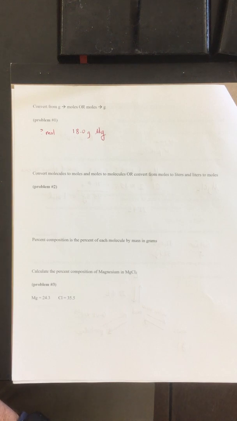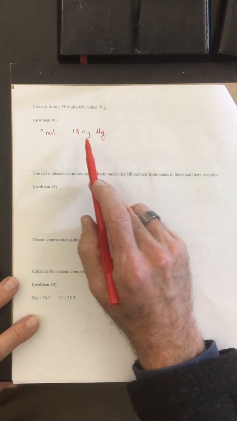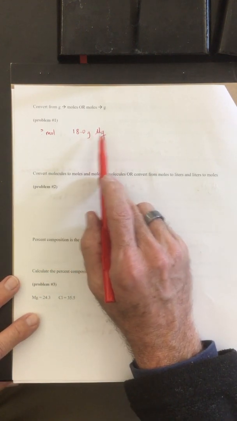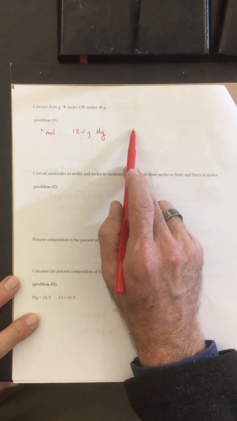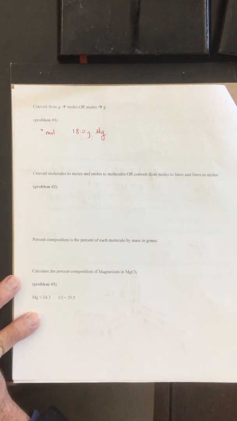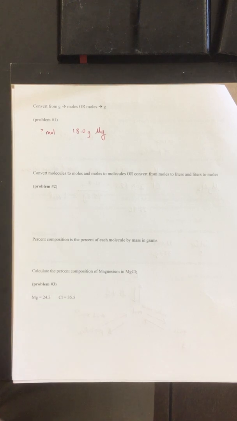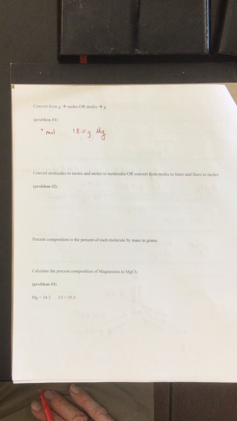I'd like you to solve this problem right now by multiplying by the molar mass. Remember, you're trying to cancel grams, so that will be in your denominator, and you're converting into moles, which is going to be in your numerator. 1 mole of this weighs how much? It's on the other side of the page. I'd like you to go through the calculations and see if you get this one right. Please pause it right now and attempt this problem.